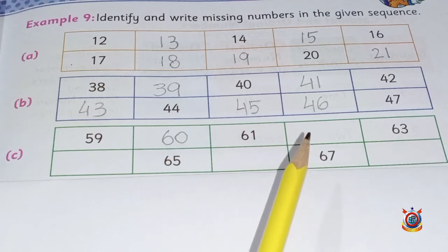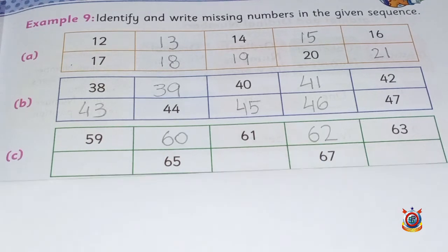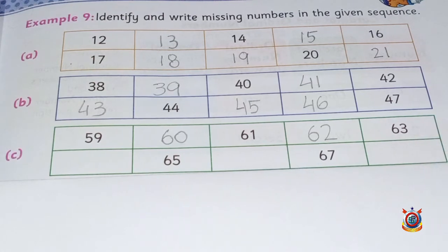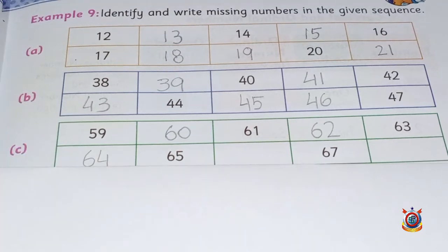Very good. Write down here 62. Excellent. And this is 63, and which number will come after 63 students? 64 will come here. Very good.